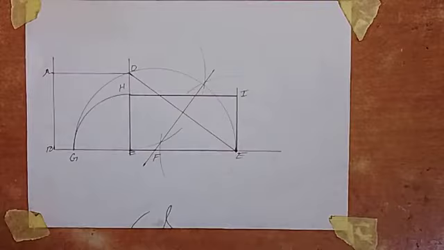So when you are given a square and the length of a rectangle, and you have to construct a rectangle that is equal in area to the given square, this is how to go about it. It's as simple as I've done it here. All you have to do is to practice.